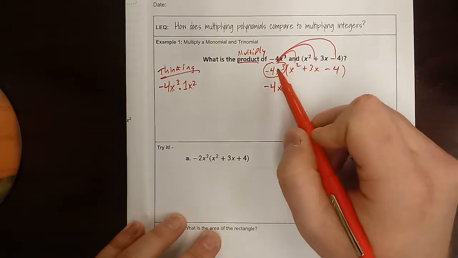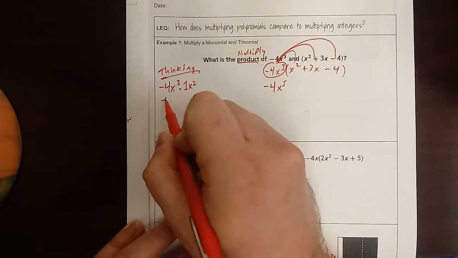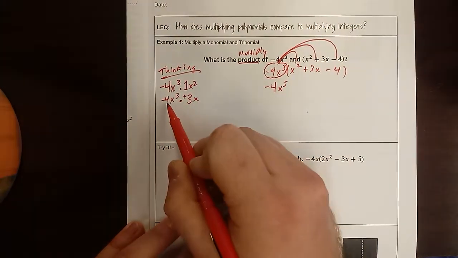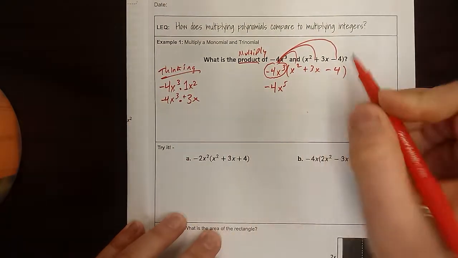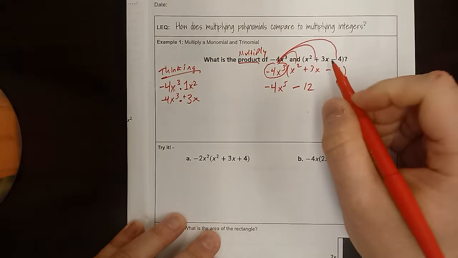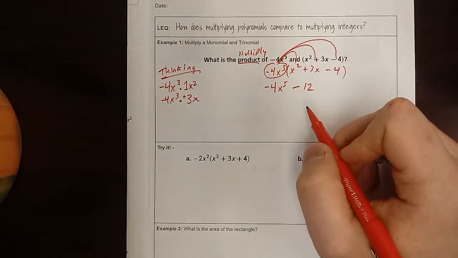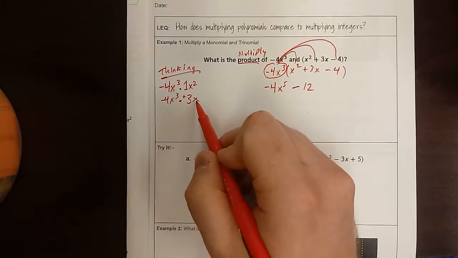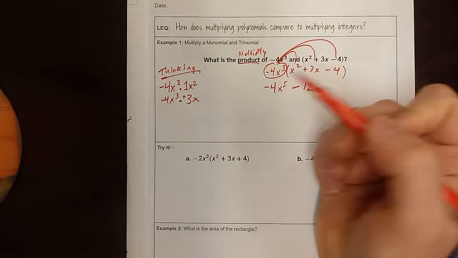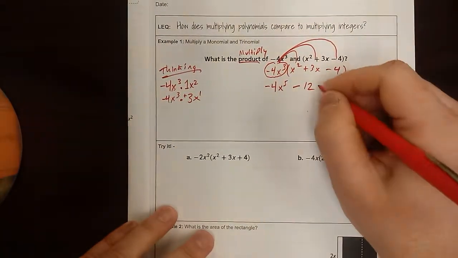Then we're going to multiply our next two, negative 4x cubed times positive 3x. So same idea, negative 4 times positive 3 is negative 12. And so I'm going to write minus 12. If it's a positive, I'll write plus. If it's a minus, I'll write subtract. Then I have x cubed and x. And so we add these exponents, 3 plus, wait, there's a 1 that's implied there. So 3 plus 1 is 4.